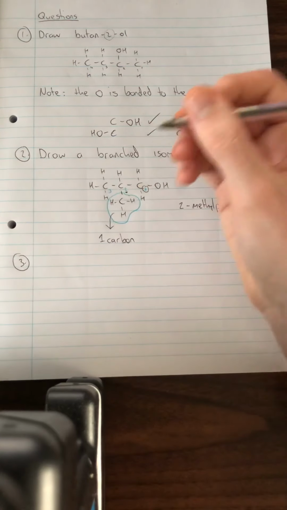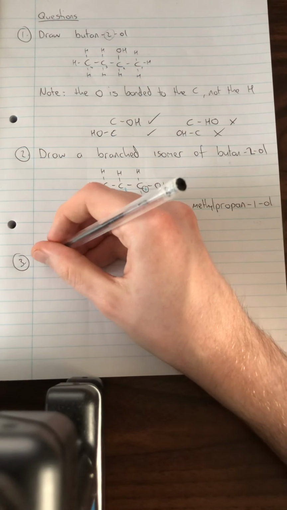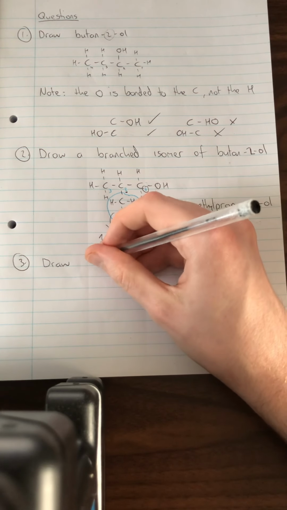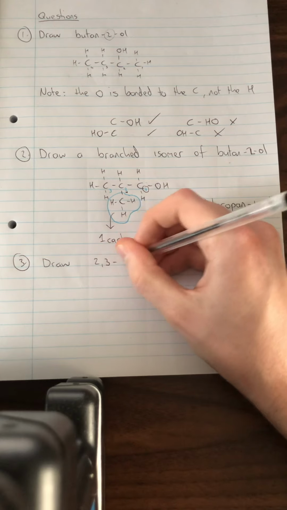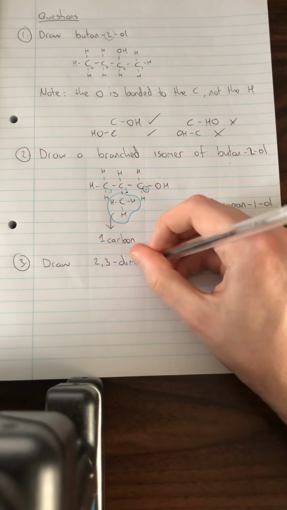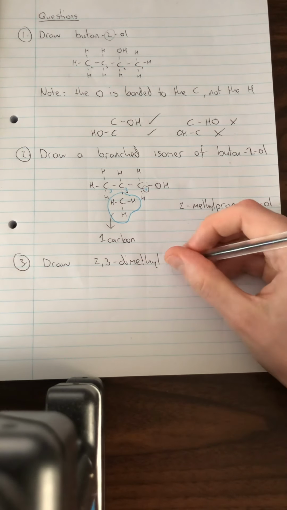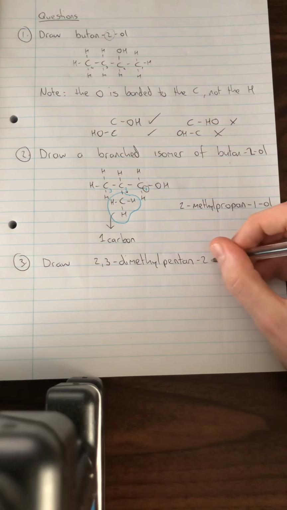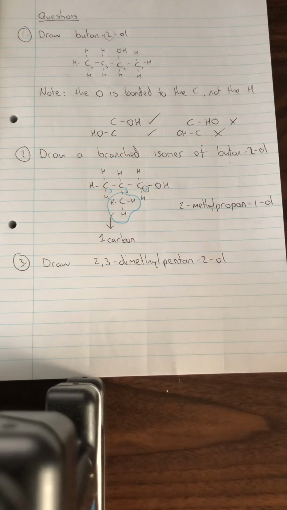We'll do question 3. Draw 2,3-dimethylpentan-2-ol. Okay, so we'll do this together.